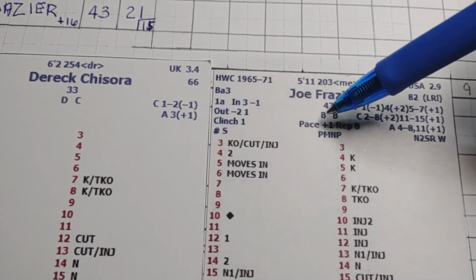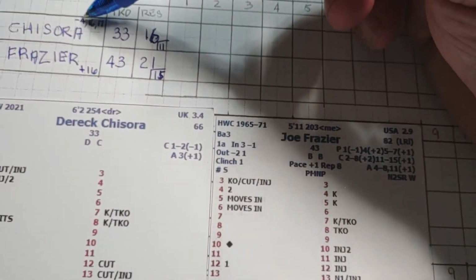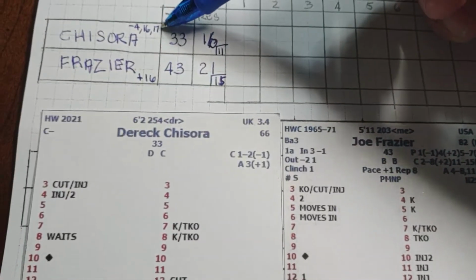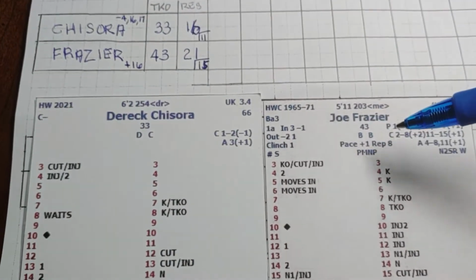And I marked that here, he loses a point on those.